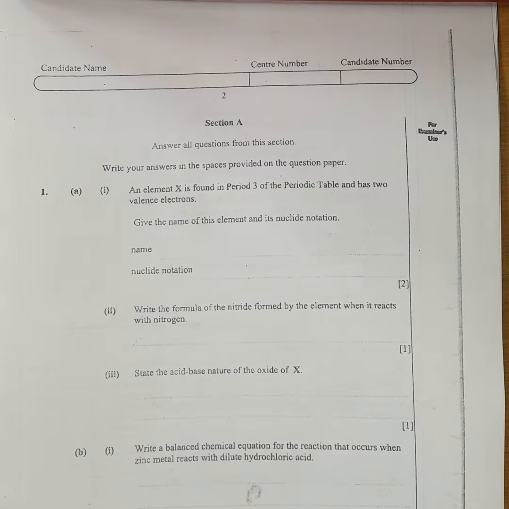In section A, candidates are required to answer all the questions from this section. Write your answers in the spaces provided on the question paper. Number 1A, part 1 is reading. An element X is found in period 3 of the periodic table and has 2 valence electrons. Give the name of this element and its nuclide notation.